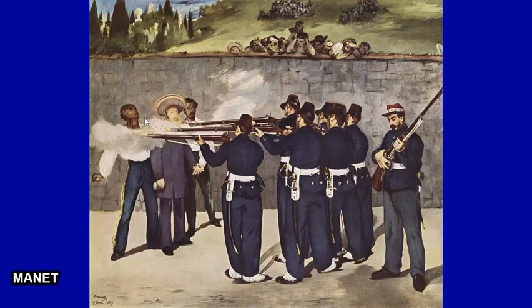This painting by Manet, all the figures in here are very stoic. They're not moving around. They are vertical. Look at all the vertical lines of the people, that they're just standing there.